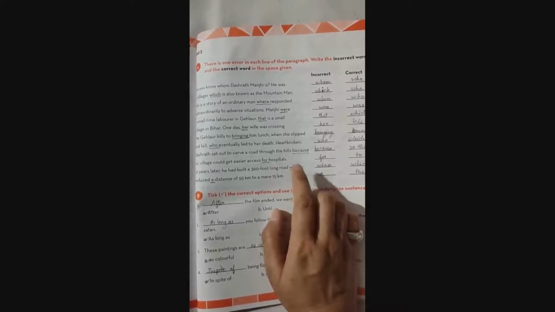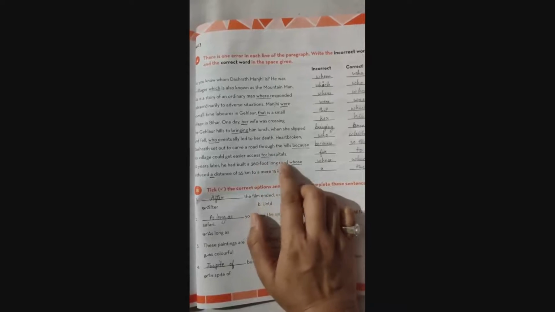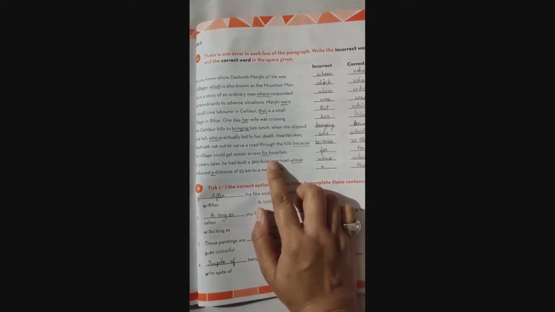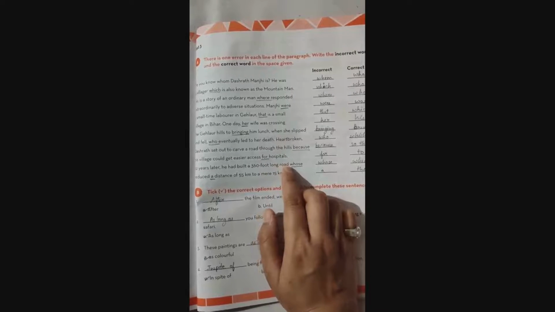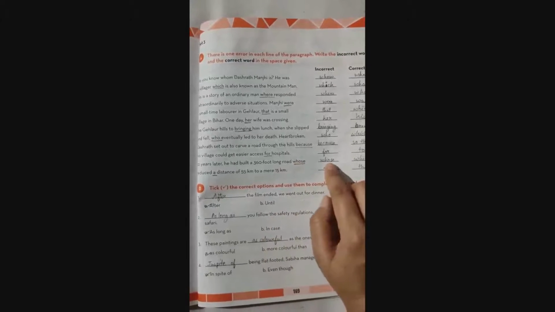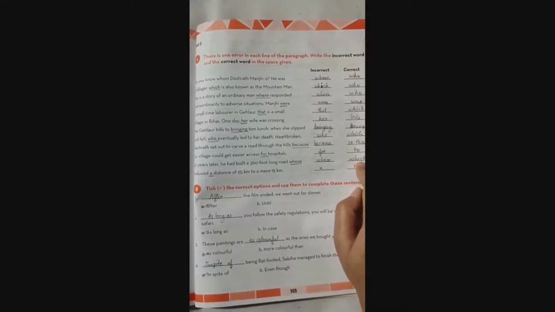It tells us that a particular thing is belonging to someone. But here we are talking about a particular non-living thing. So what will we use? We will use which in place of whose. See, I have written whose in the incorrect column, and in the correct column we have written which.